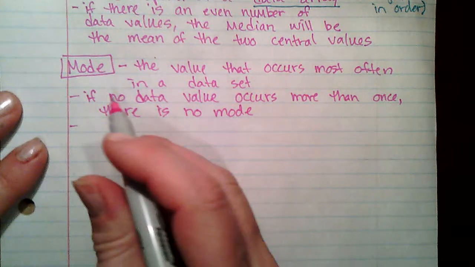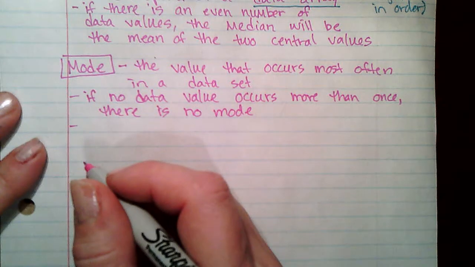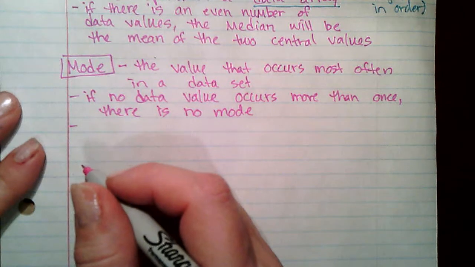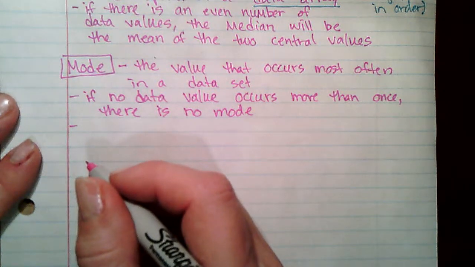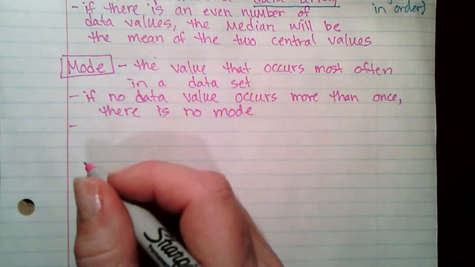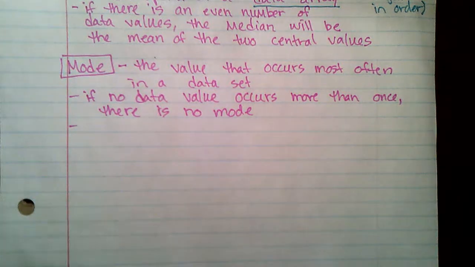If more than one data value occurs with the same greatest frequency, in other words, there's a tie between 2 or 3 or more values, then we say that the data set has 2 modes, or it could be called bimodal, or there's more than 2 modes, and then we call that multimodal.